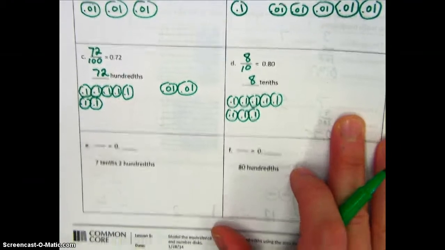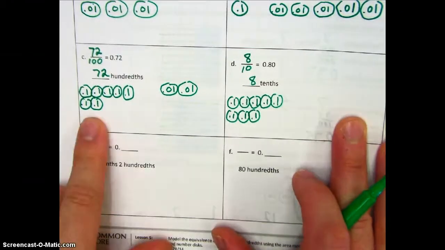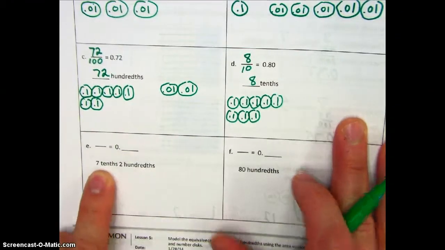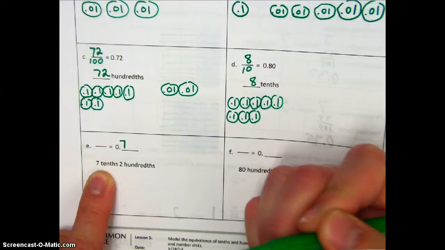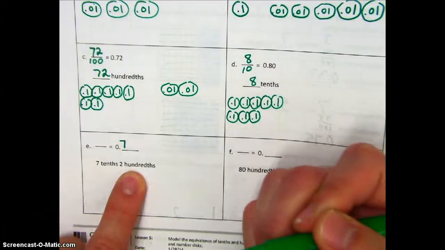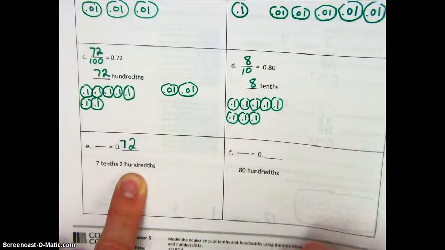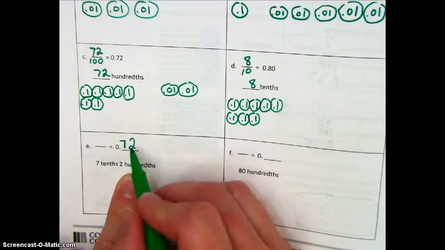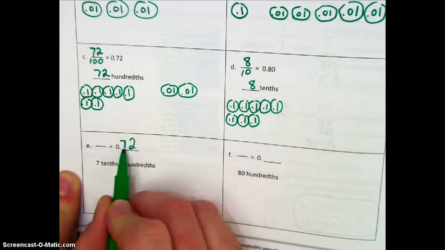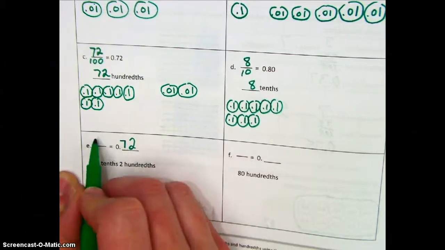Moving on to our last two. If you notice E, now we have the unit form. So I have 7 tenths, so I'm going to put a 7 in my tenths place, and a 2 in my hundredths place. Okay. Then, converting that over to your fraction form, you see that this is also 72 hundredths.